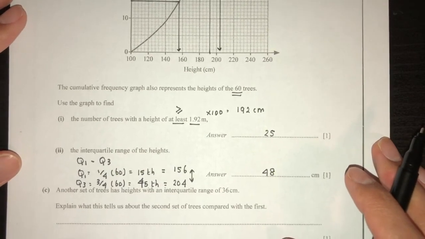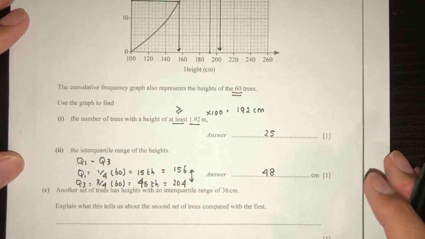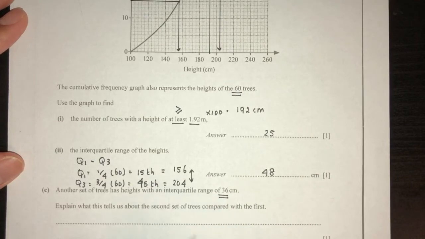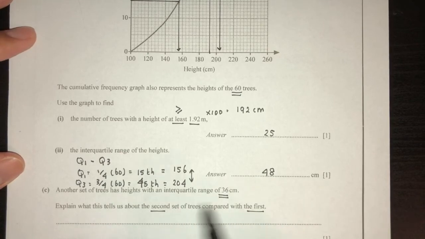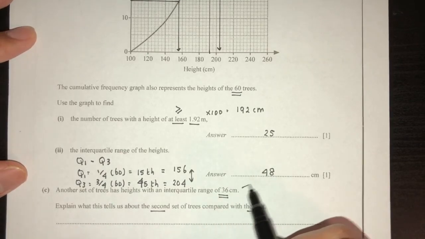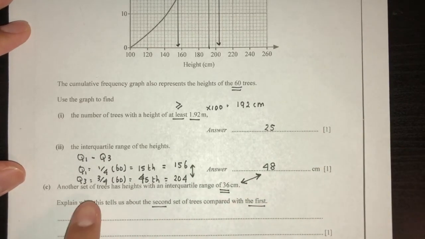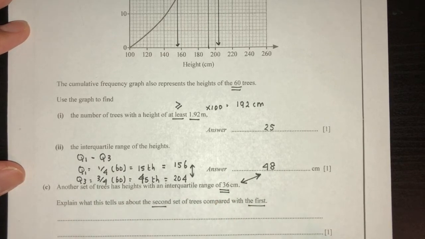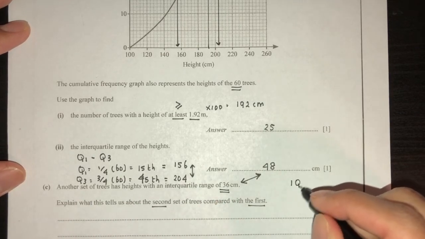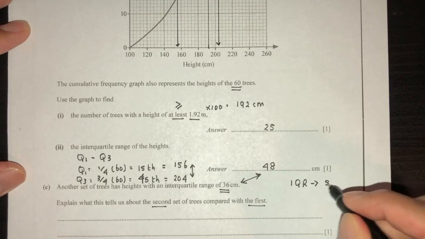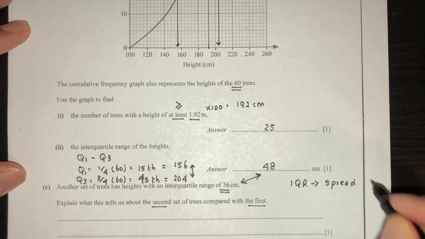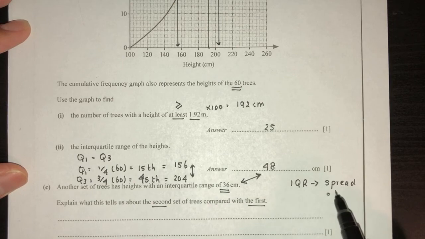Now part C, we have another set of trees with heights that have an interquartile range of 36. Explain what this tells us about the second set of trees compared to the first one. So basically here we are comparing the range. This tells us that the second set of trees are less spread out. Whenever you compare interquartile range, we are comparing the spread of the value, which is height, the spread of heights here for the trees.